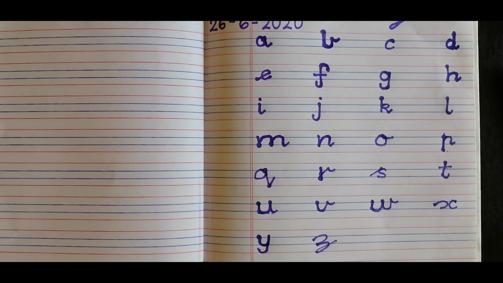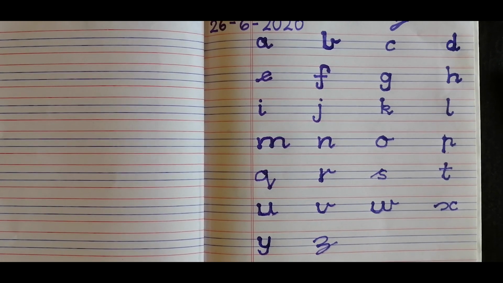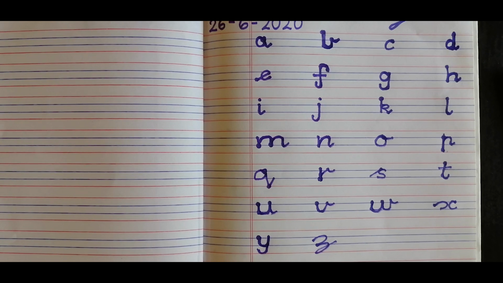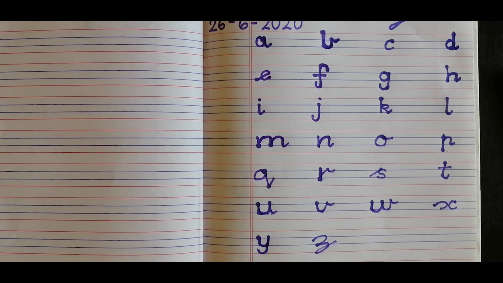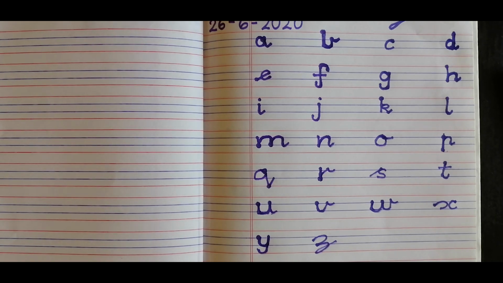Let's sing it again. A, B, C, D, E, F, G, H, I, J, K, L, M, N, O, P, Q, R, S, T, U, V, W, X, Y, Z. X, Y, Z, butter on the bread. If you don't like it, go to bed. Next Monday morning, come to me. I will teach you A, B, C.